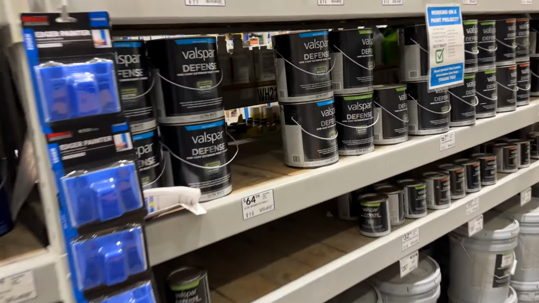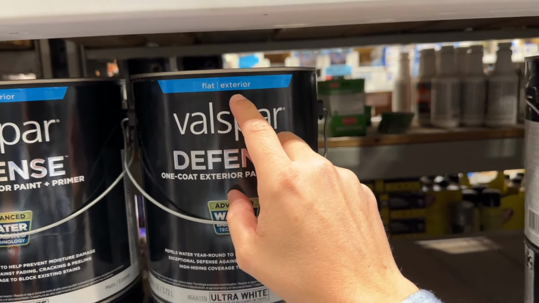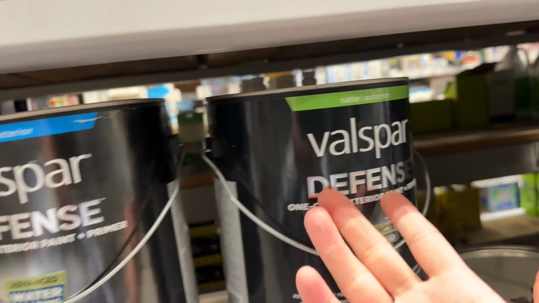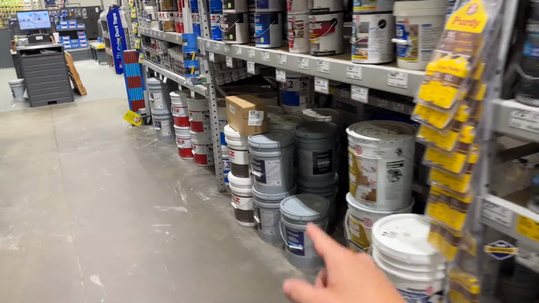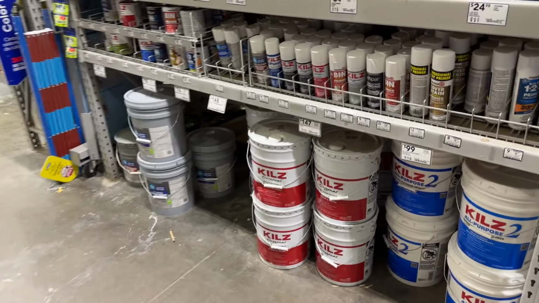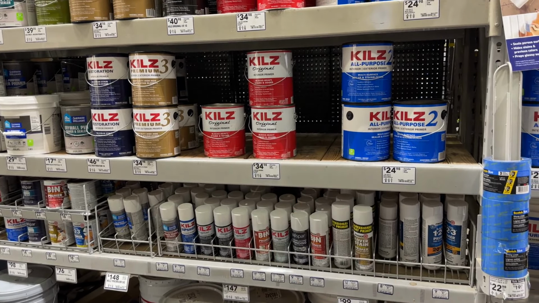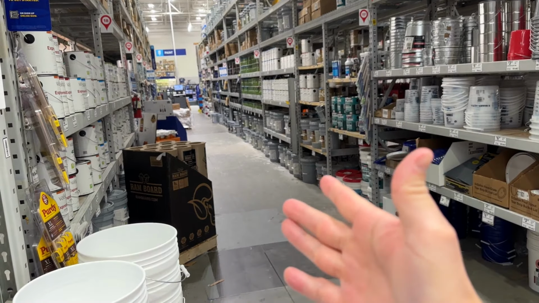Check it out. Valspar exterior. So there's all your exteriors. And then you come down here. Down here's your primers. There's your Kilz. There's your gallon Kilz. So that's our paint aisle.